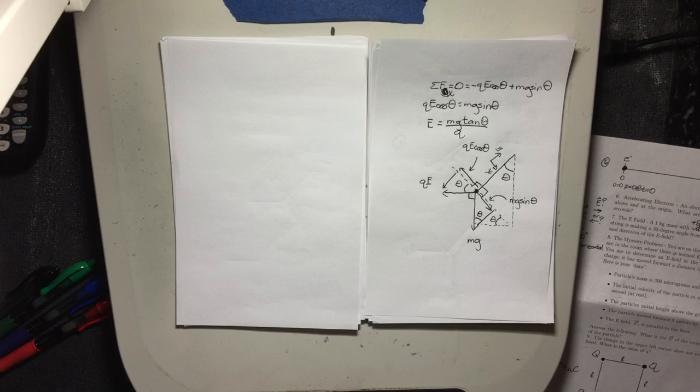So it's a positive charge. The E field either goes to the left or right. If it's a positive charge and the E field was going to the right, it would feel a force to the right and it would swing to the right. But because it's leaning to the left, it obviously is experiencing a force to the left. Using that and the fact that charges feel forces in the same direction as their E field, it has to be to the left.